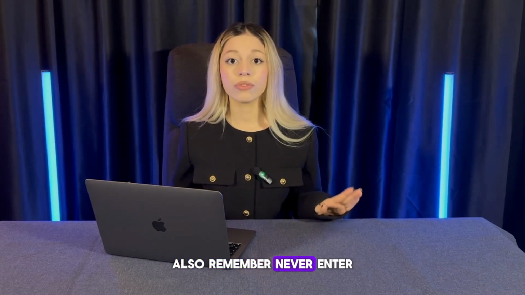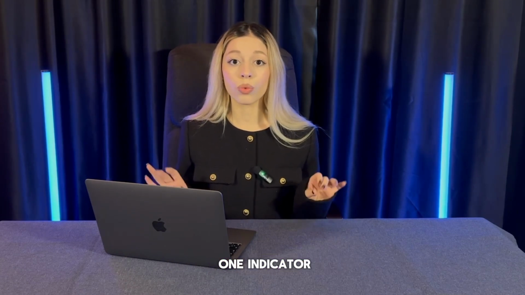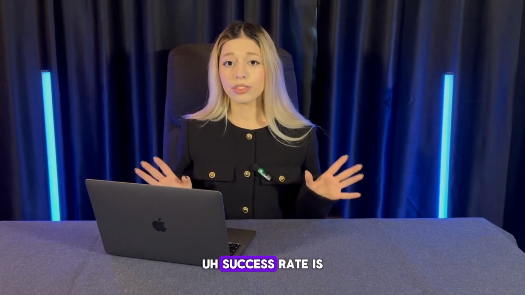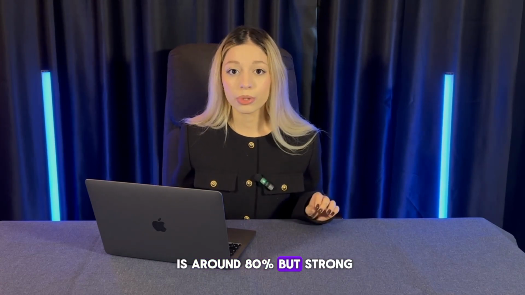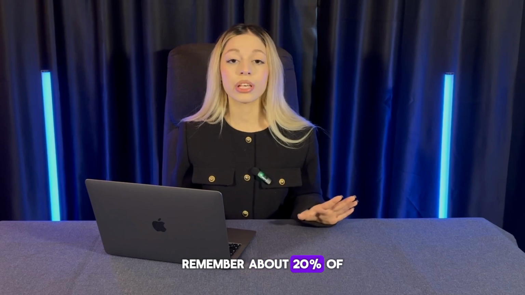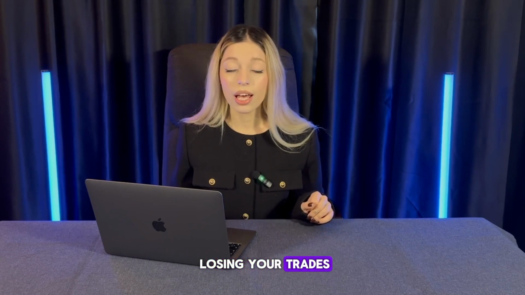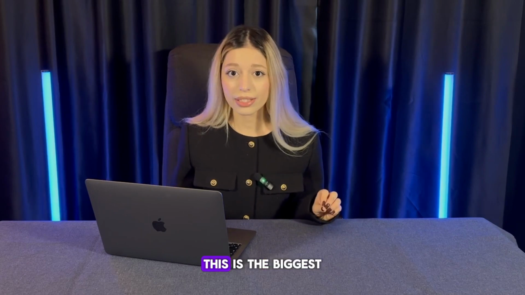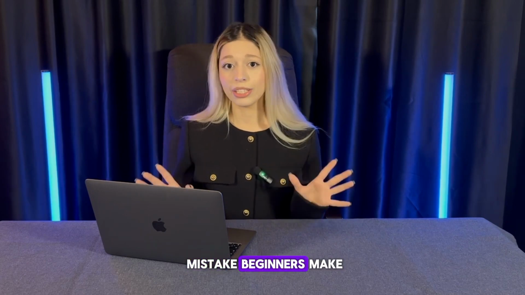Okay guys, this strategy is as simple as it gets, but risk management is key. Also remember, never enter a trade based on one indicator, always confirm your signals. Success rate is around 80%, but don't forget about the 20% of losing trades. Also, don't risk your entire deposit on one trade. This is the biggest mistake beginners make.